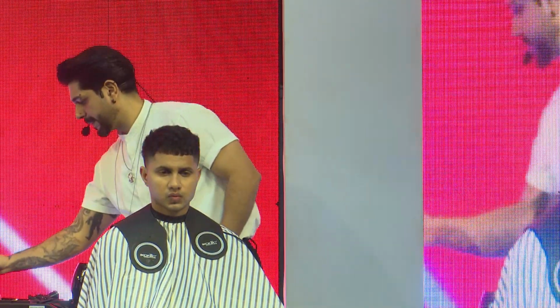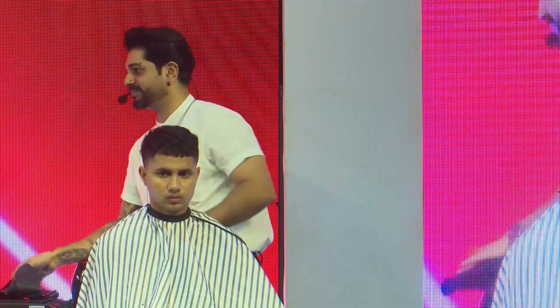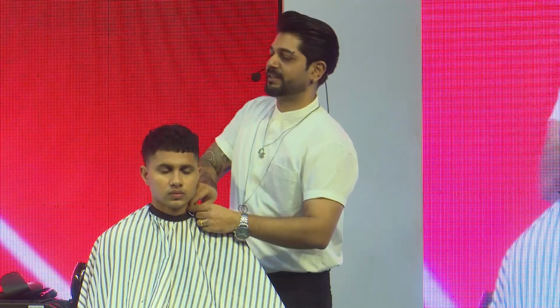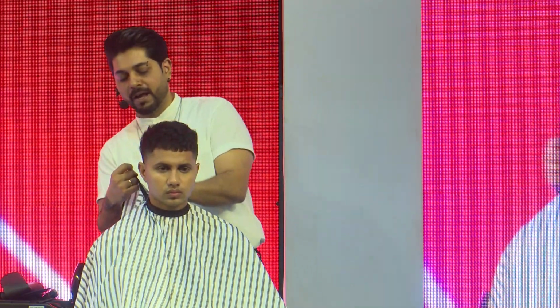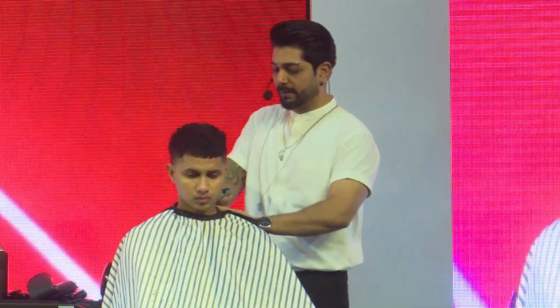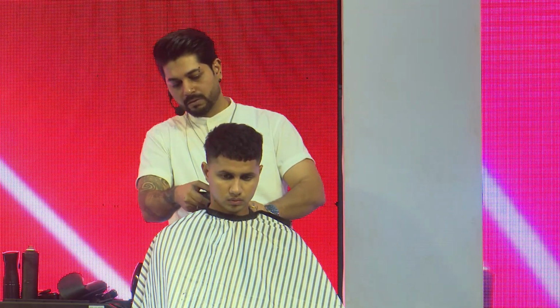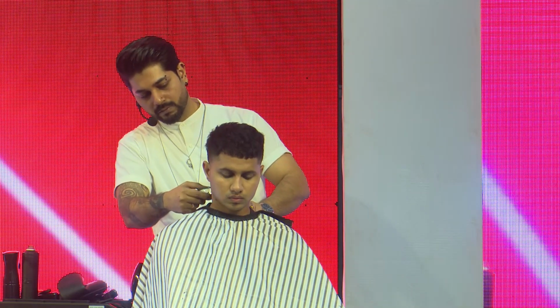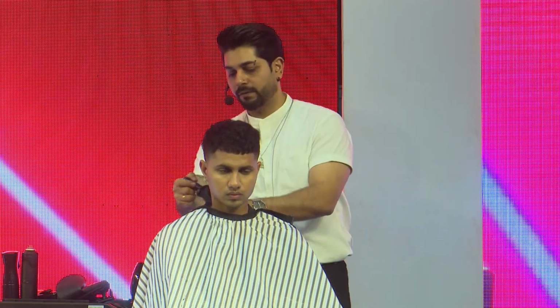Perfect. Wow, you're quick, Anushka. Yes. So you're gonna take that off. Check for any hair जो neck पे रह गया है. If there is, just kind of clean it off with the clipper. And cleaned off.